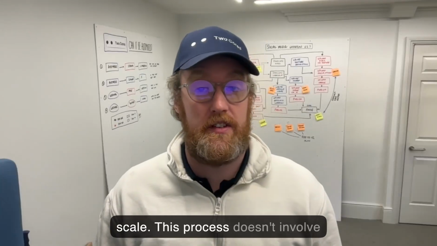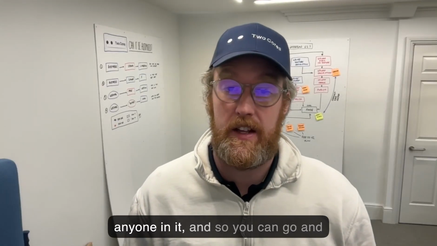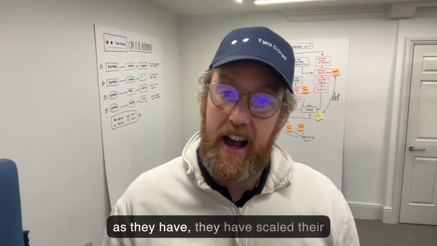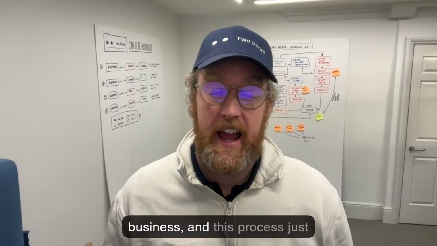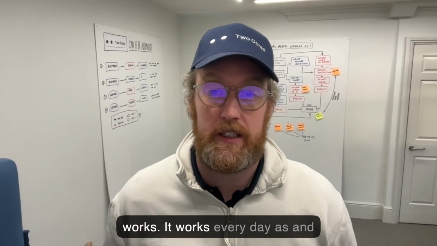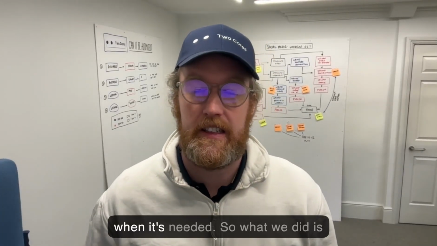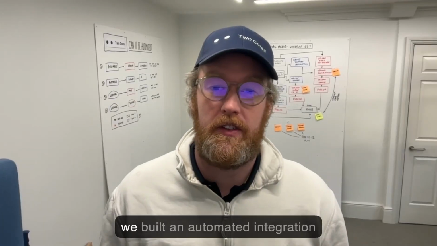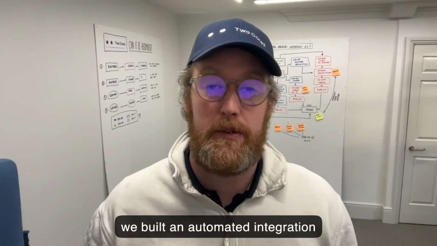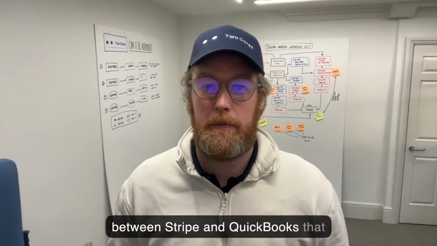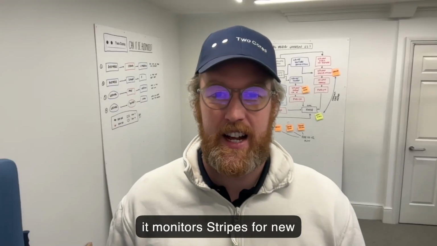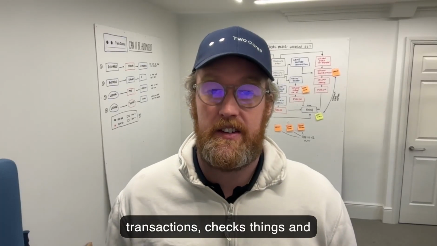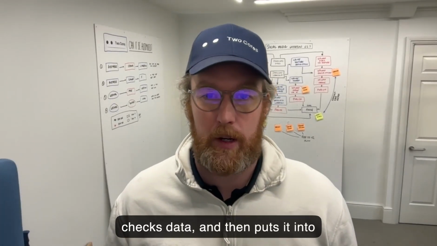This process doesn't involve anyone in it. And so you can go, and as they have scaled their business, this process just works. Works every day as and when it's needed. So what we did is we built an automated integration between Stripe and QuickBooks that monitors Stripe for new transactions, checks the data, and then puts it into QuickBooks.